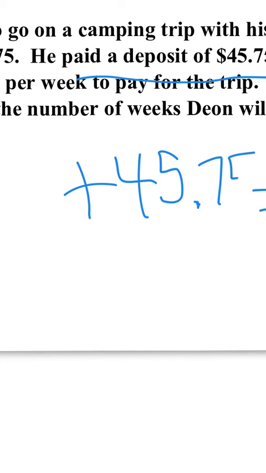So we already know one major thing. We know that the total cost of the trip is $185.75. Now the next thing we do know is that he gave a deposit of $45.75. So we know that that's going to be added onto whatever cost per week he has to pay. And in the next part, $17.50 per week. Well, we really don't know how many weeks he's paying because that is our variable that we're looking for. So $17.50 times w. Now we have our equation to evaluate.